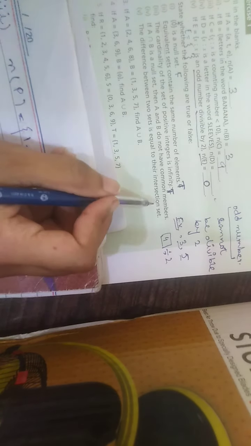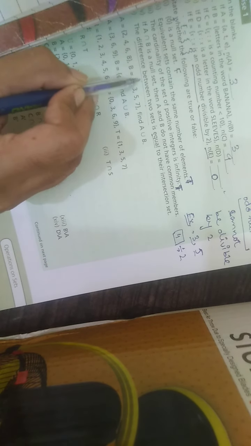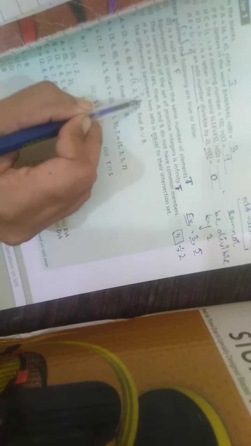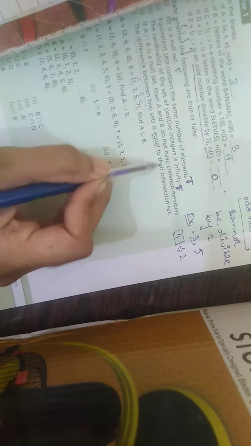We are writing in this form to understand whether it is true or not. So A minus B is equal to their intersection, that is, equal to the intersection of A and B. So this statement is absolutely false.